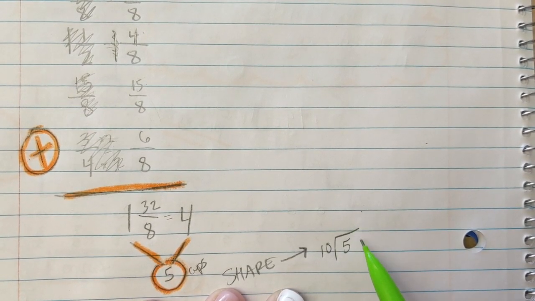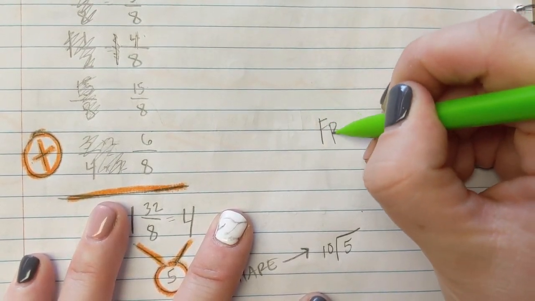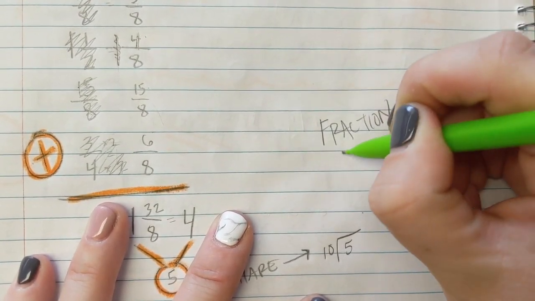So I can do the decimal and bring a 0 down and stuff, or I can do what I know about fraction knowledge. So you have to write that phrase.